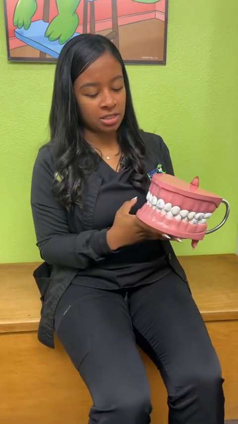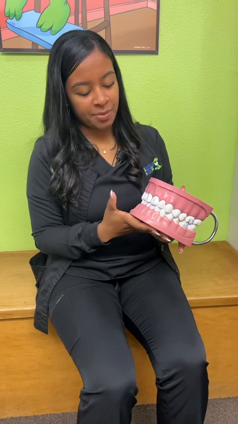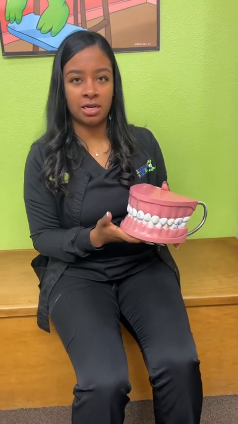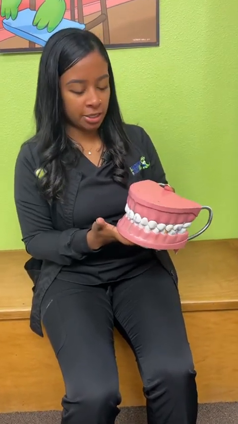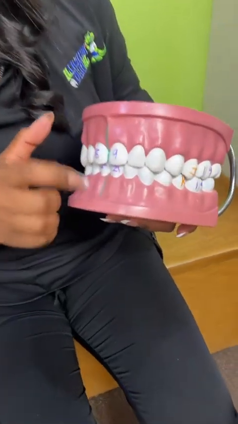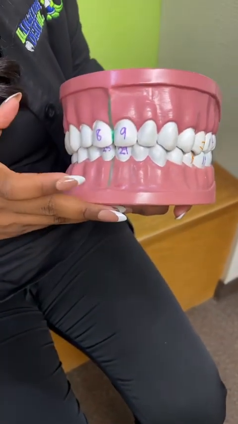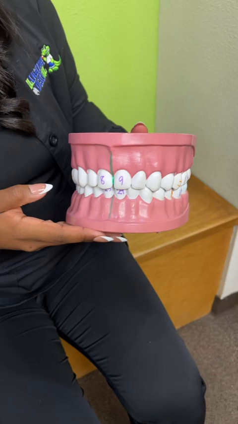I'm going to be going over some different areas in the mouth as far as landmarks and different teeth surfaces to help us identify things a little bit easier. First, we're going to start with the green line. That is going to be our midline, and that's definitely going to come in handy for you later on.